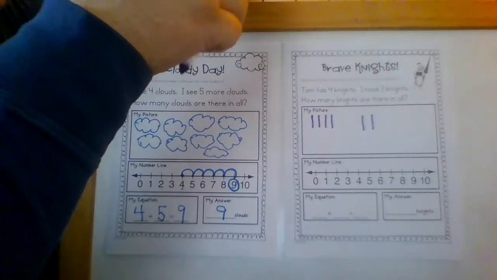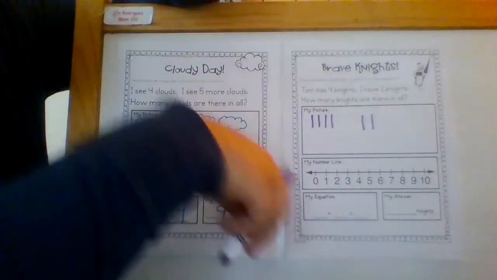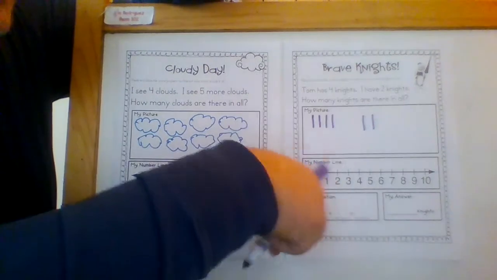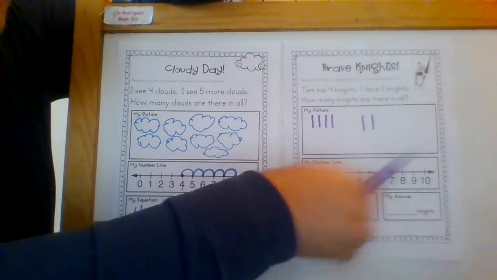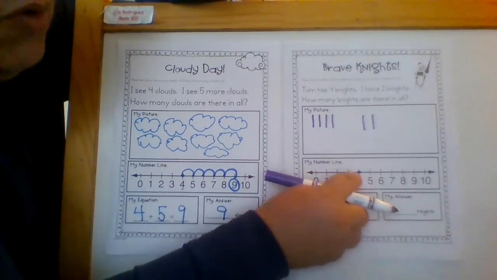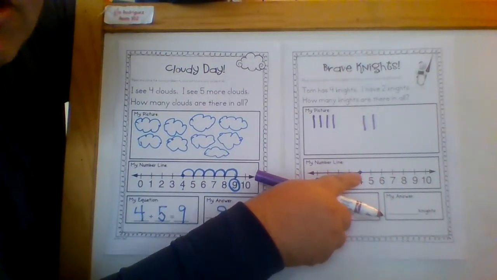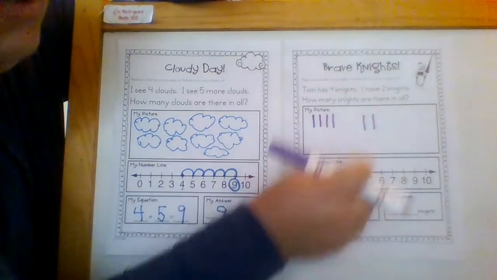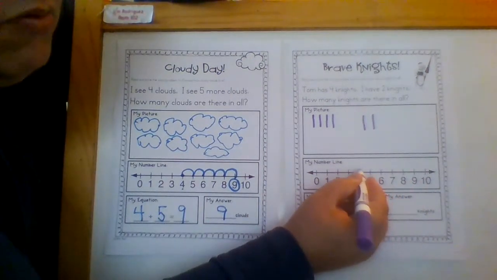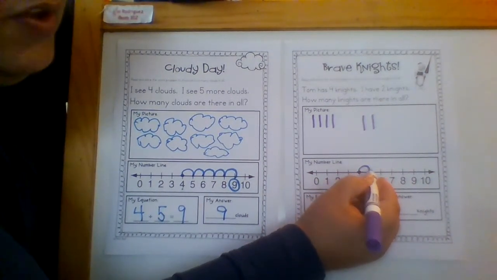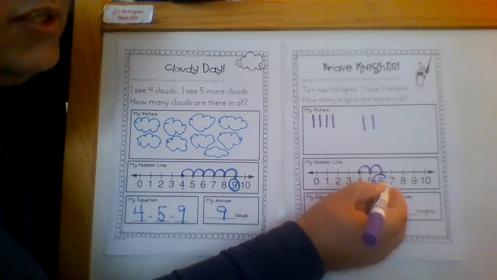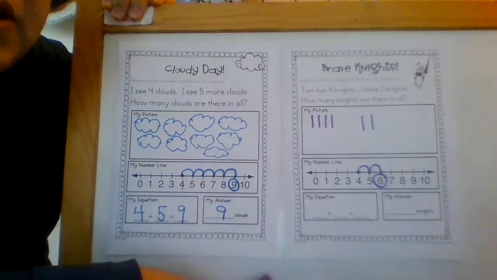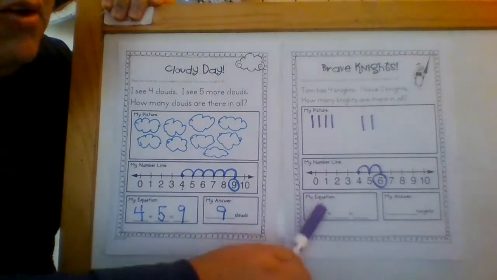Okay? Now that I drew my picture, let's go to the number line. Again, we start on the 0, but this number says 4, so I need to find 4. 1, 2, 3, 4. I'm going to start on number 4. I'm going to mark it because this is where I'm going to start jumping to the right. So, 2, I have 2 knights, so I have to jump 2. 1, 2. So what is my answer? I circle it. It's what? It's a 6.